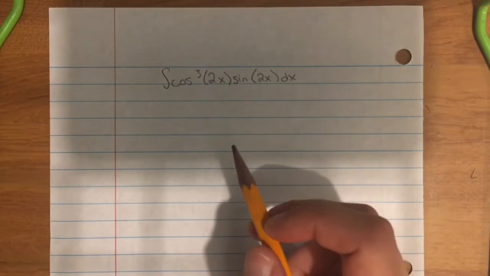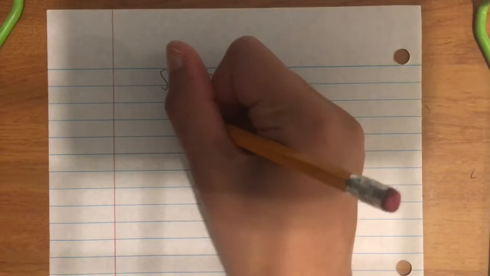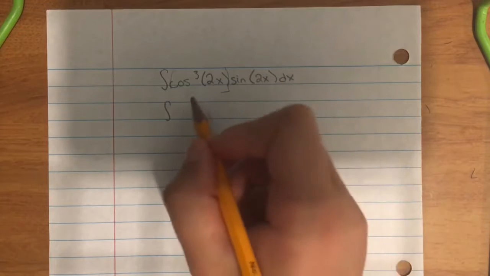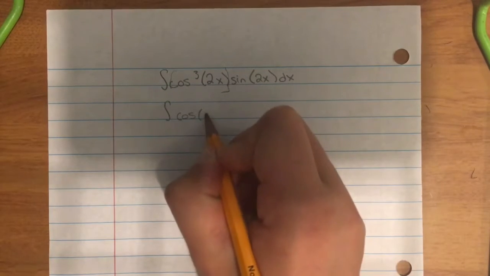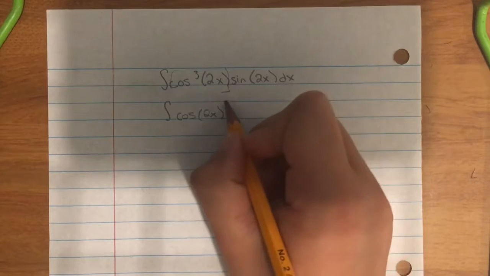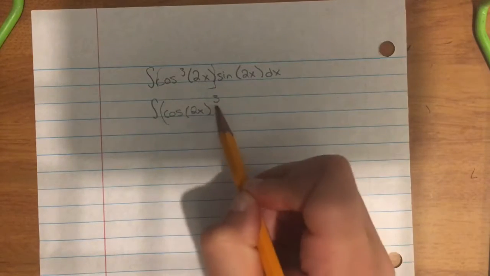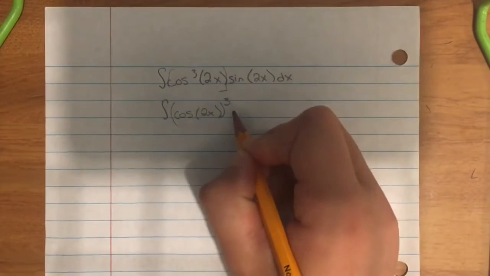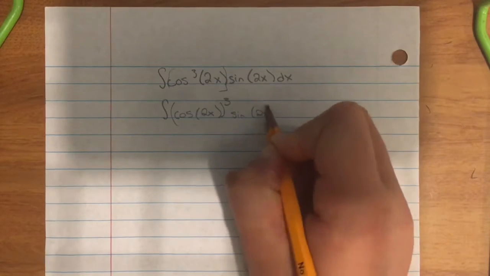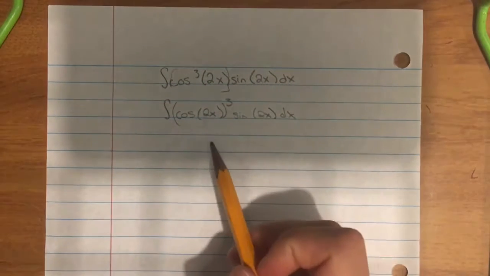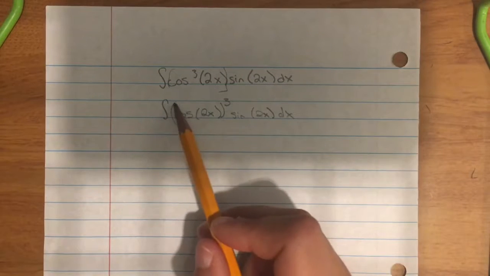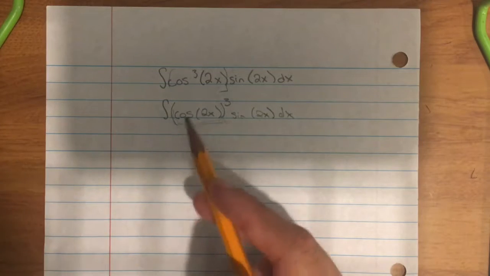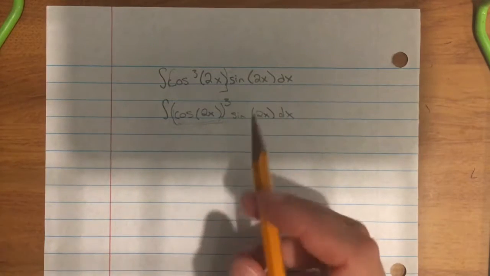So what we're going to do is we're going to rewrite this integral, because what we have right here also equals this. We have cosine times 2x all to the third power. So we could put that in parentheses, and that equals the same as this. Then times sine of 2x dx. Now it makes it a lot easier to find our u, because inside these parentheses, this is where our u is going to be, because there's the most, I don't know, action happening to it.